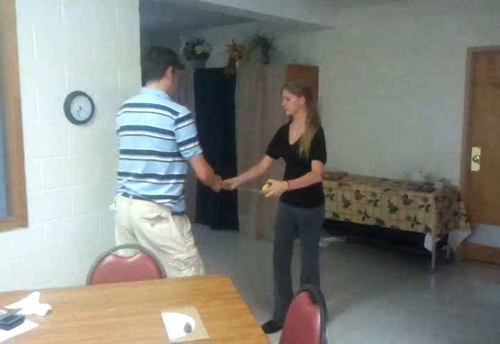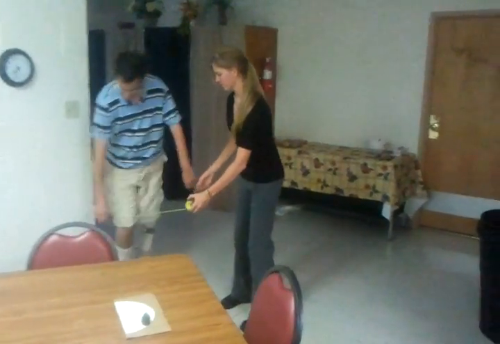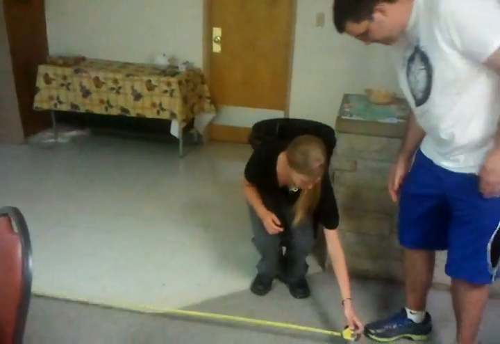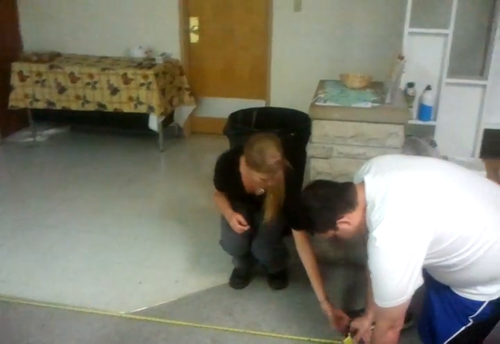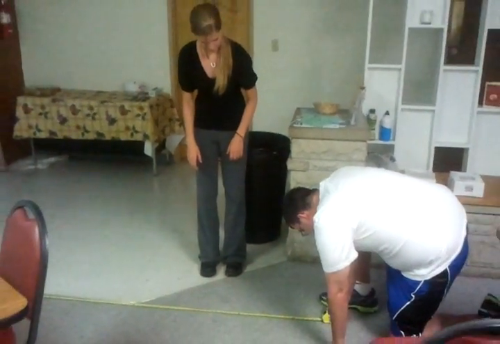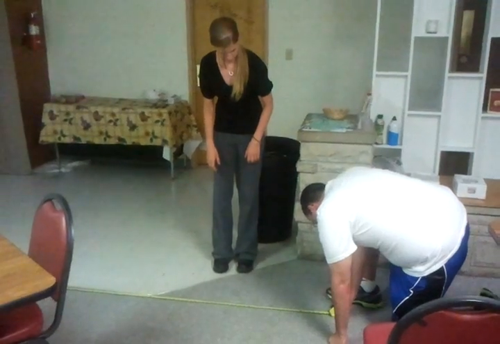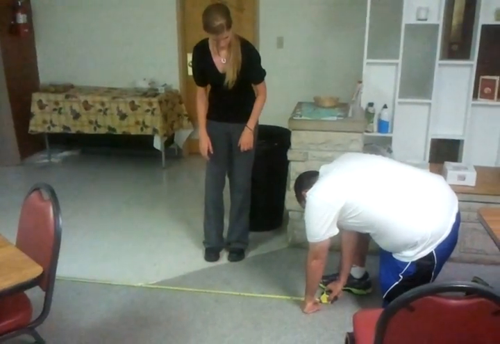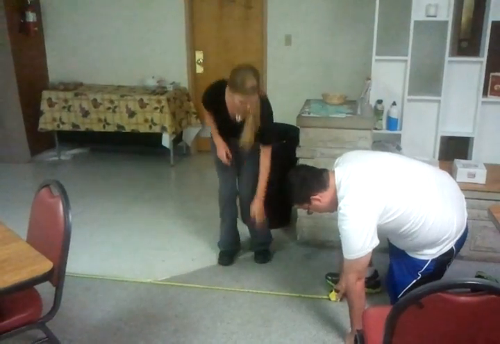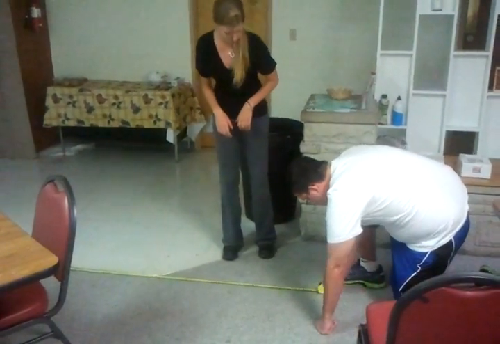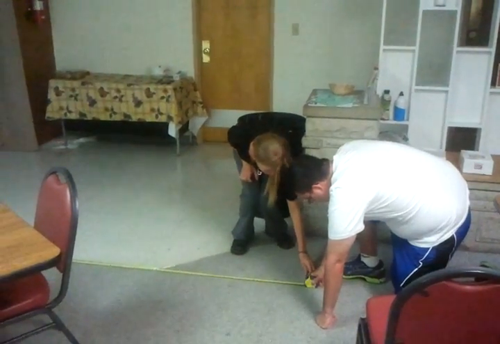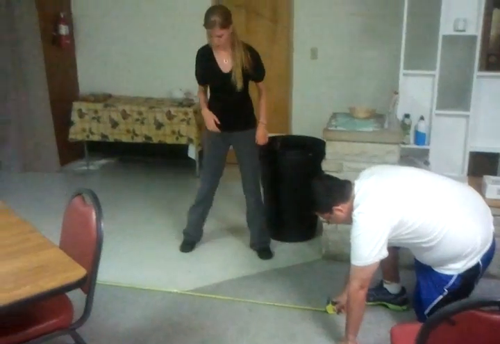Chris, if you want to stand at this end and hold that near the floor. Where is your spot? Right where? Measure it. Right there. Just for the purpose of making it easier, would you be offended if we moved it to 10 feet even? That's fine. Let's mark that with a pen. We'll make sure not to move that. Okay, we can put the tape measure away.